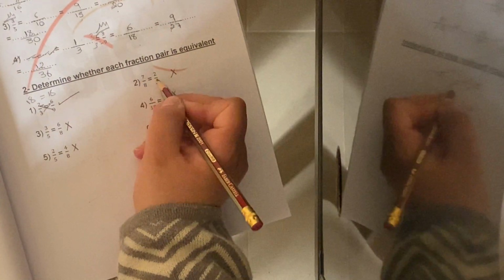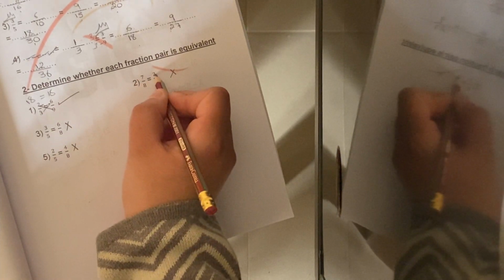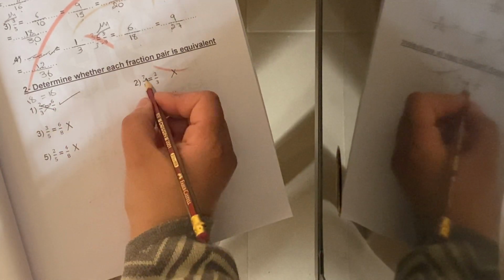7 over 8 and 2 over 3. Without doing scissors, the 7 cannot become 2. Of course, if I divide any number by 7, it will not reach 2. Why? The 7 can be divided only by itself because it's a prime number. So this one is not equivalent.